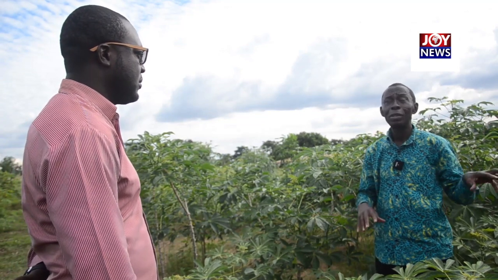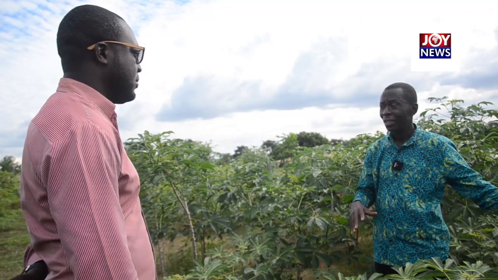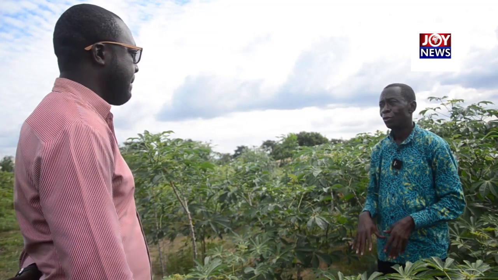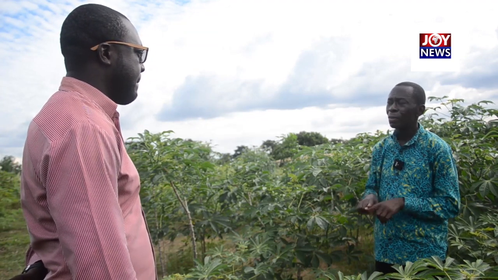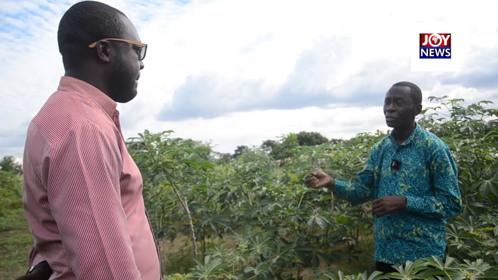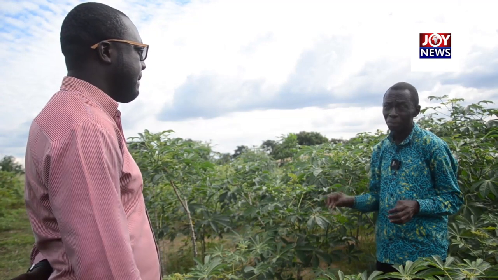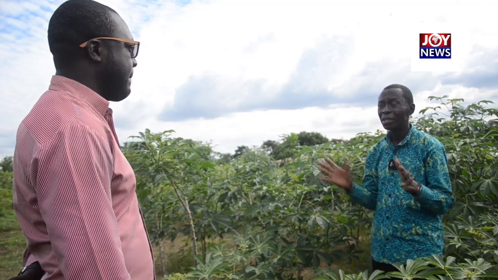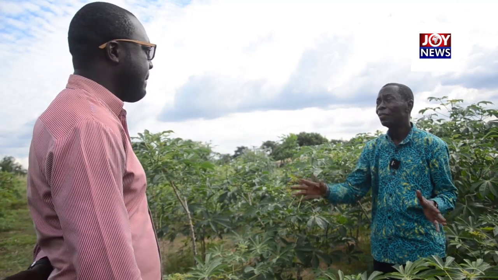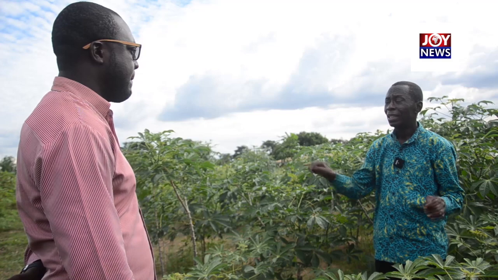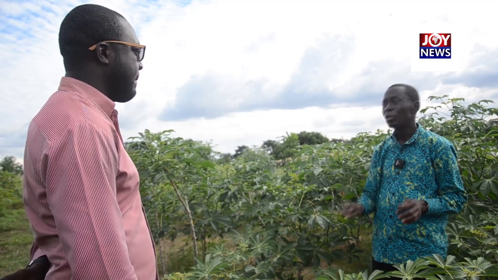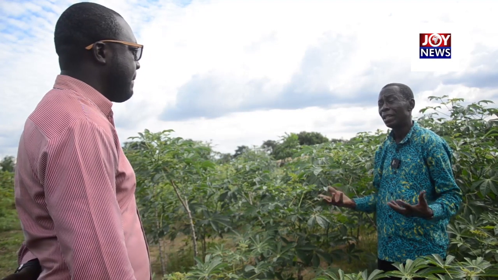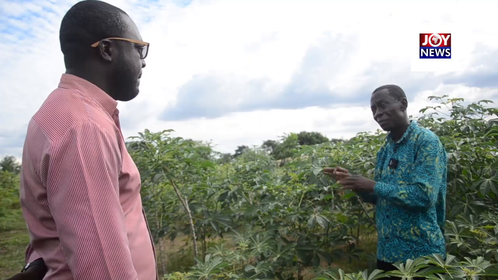There are different Debos depending on where they are collected from. We brought all of them to our station here and then crossed them with the improved high-yielding disease-resistant varieties. And for some of them, they have the same characteristics, the same physical appearance as the local varieties. The difference is that they are high-yielding, they are very vigorous, and they are not susceptible to the African Cassava Mosaic, which is very, very endemic and which is devastating our cassava industry.